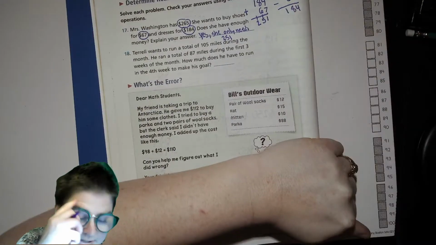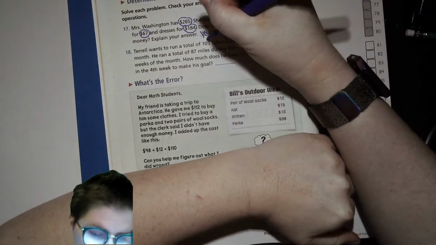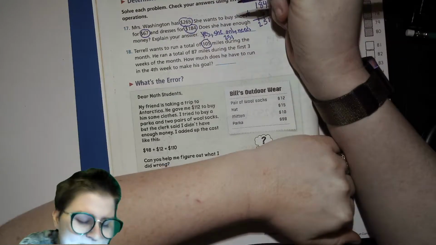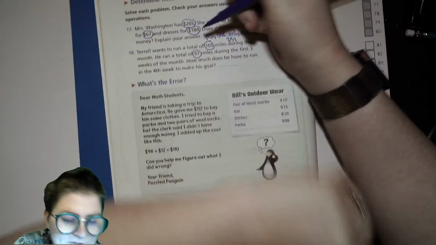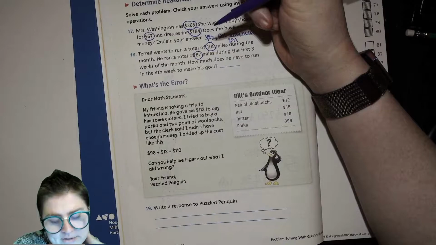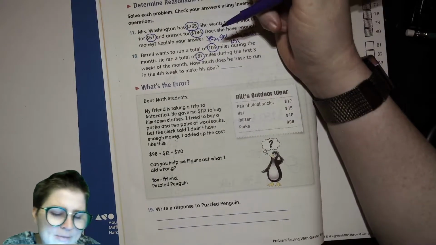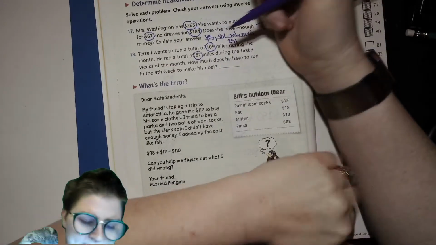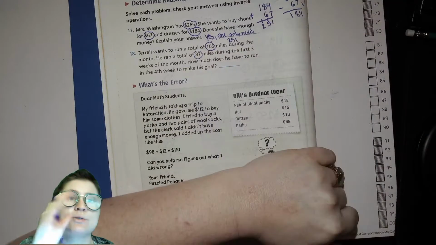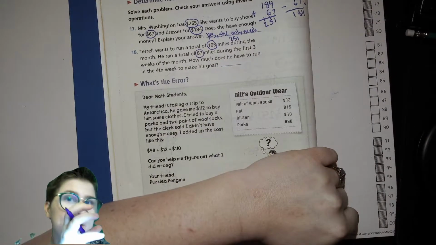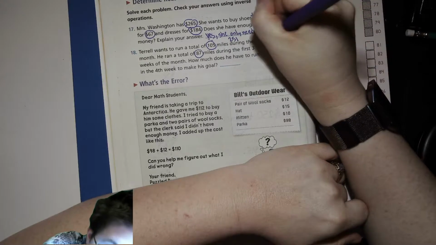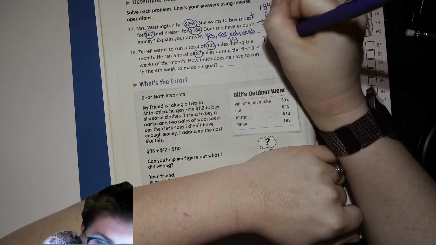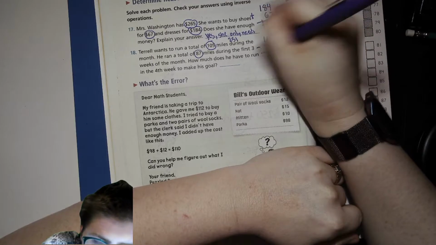Terrell wants to run a total of 105 miles during this month. He ran a total of 87 miles during the first 3 weeks of the month. Good job, Terrell. How much does he have to run in the 4th week to make his goal? So his goal is 105. He's already done some, and he has some amount left to do. So we'll take our 105, subtract that 87.